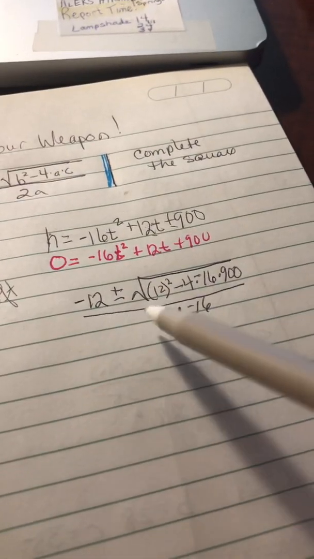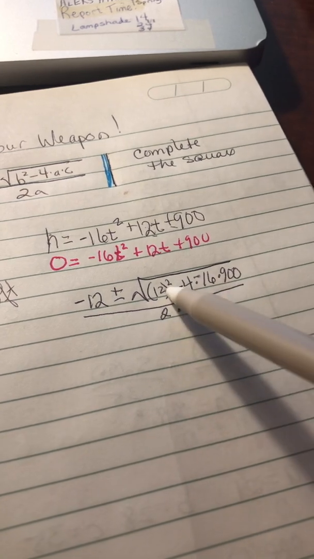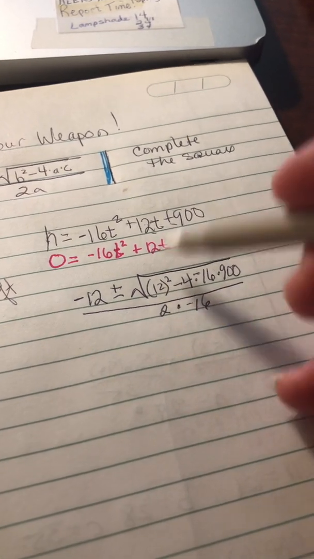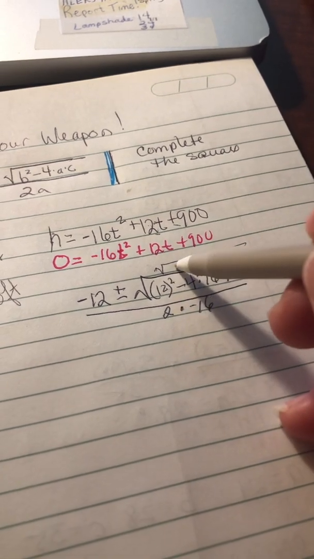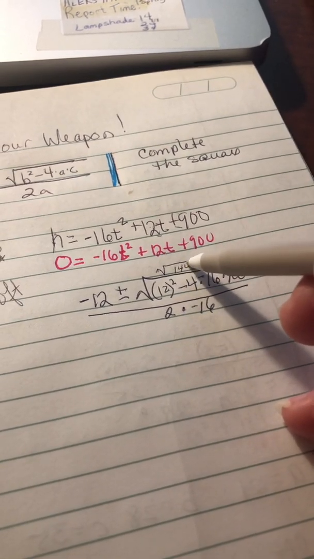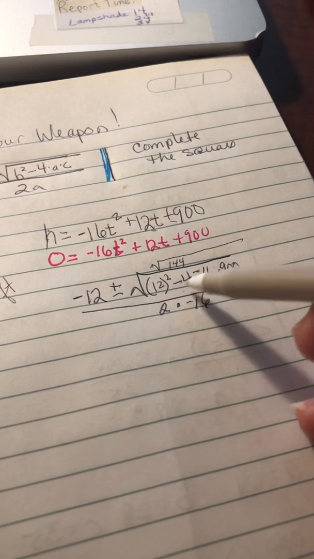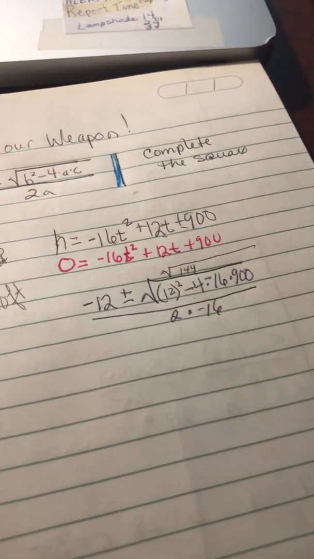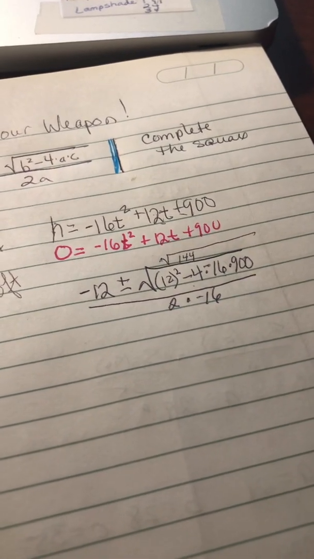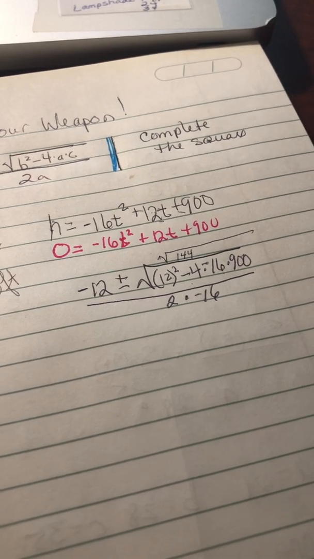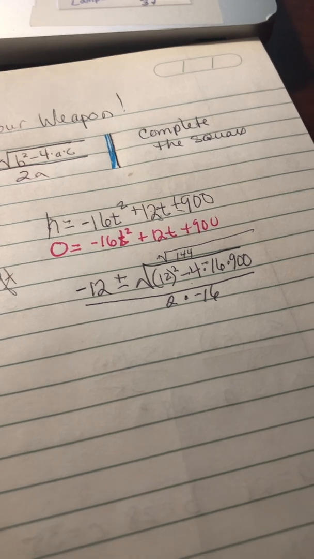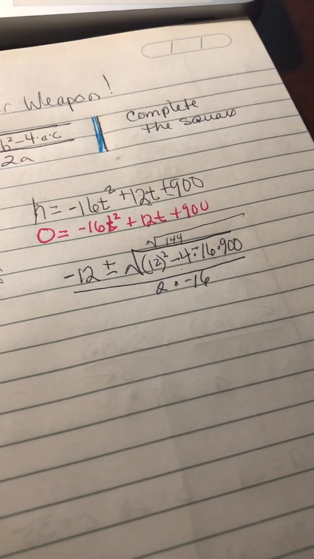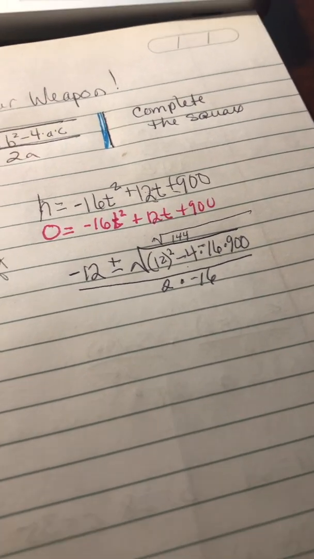So if we work this out, we're going to go inside the radical first. We're going to follow the order of operations. So we're going to do our squared part, so that's 144. And then it's negative 4 times negative 16 times 900, which gives us 57,600.